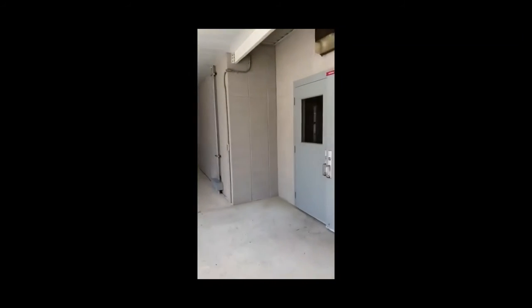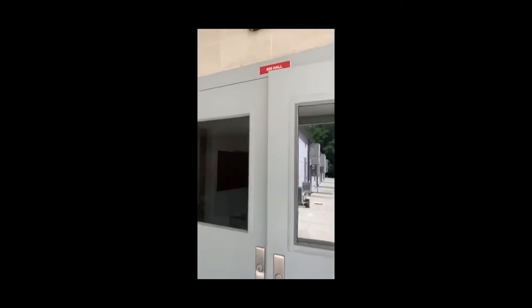Now, if you're Miss Sutton's homeroom, this won't be you. But for everyone else, you will walk to the 500 hall. Now, if you're in my homeroom, you will go to the left here and enter my classroom.